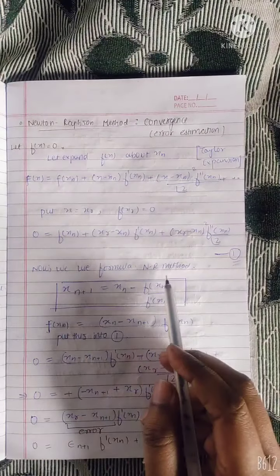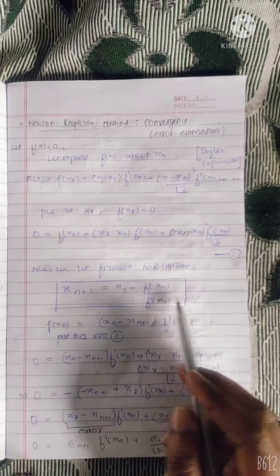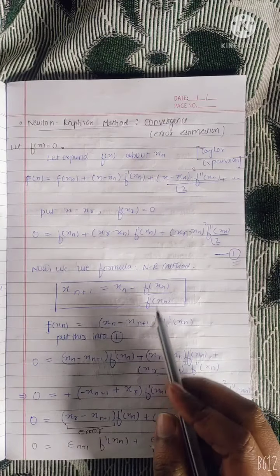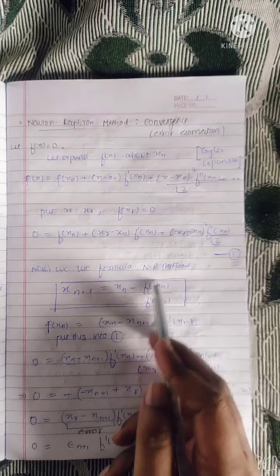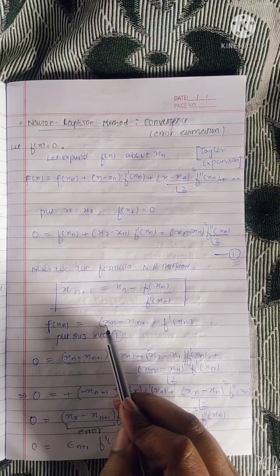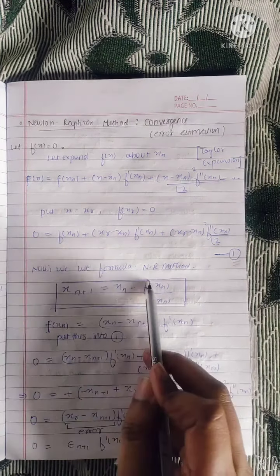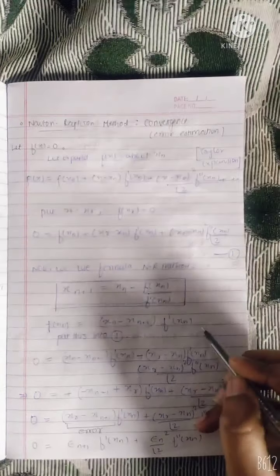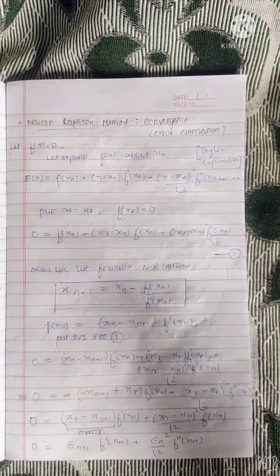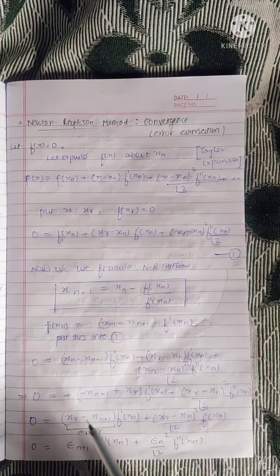Now when we use the formula of Newton-Raphson method, what is the formula? Xn plus 1 is equal to xn minus f(xn) divided by f dash xn, right? So from this formula we can find out f(xn) is equal to (xn minus xn plus 1) into f dash xn, like we move this thing to this side and this thing to this side, and we put the value of f(xn) into the above equation and we just solve the equation. Here the solution is given, you can check out.